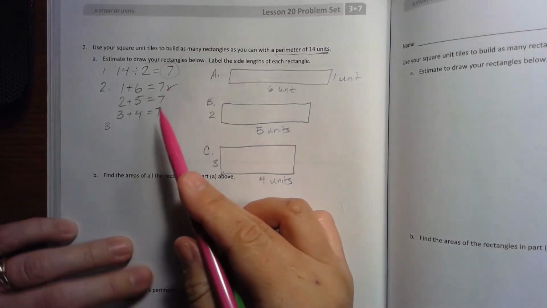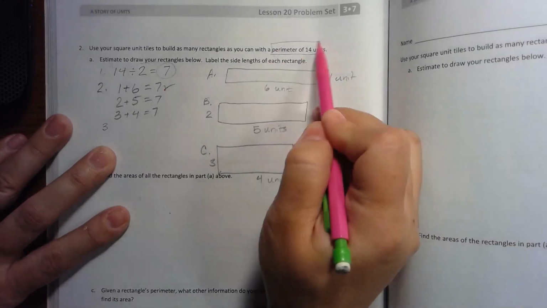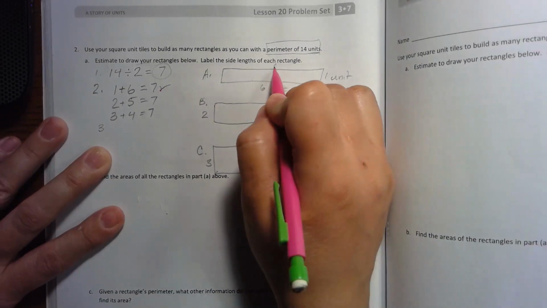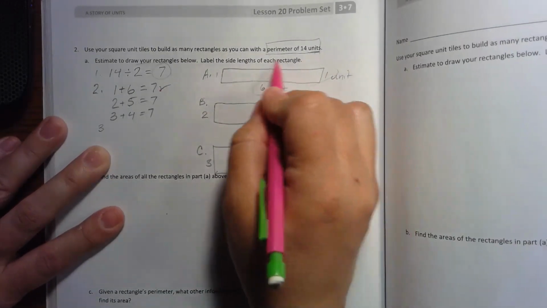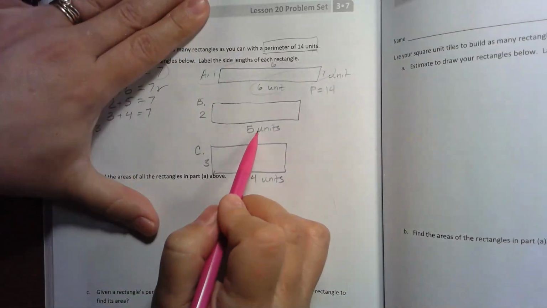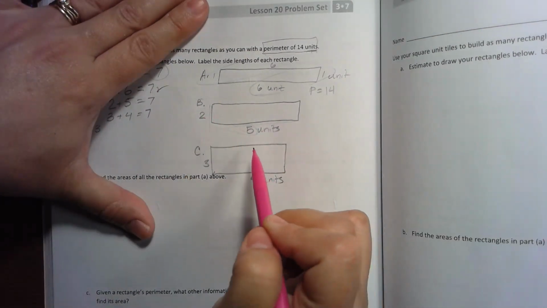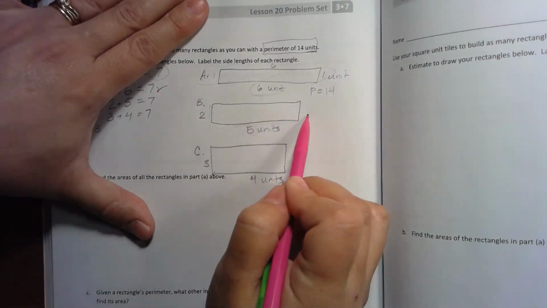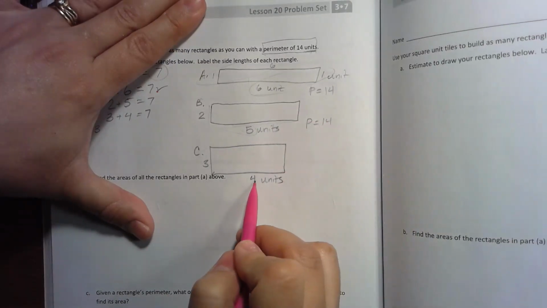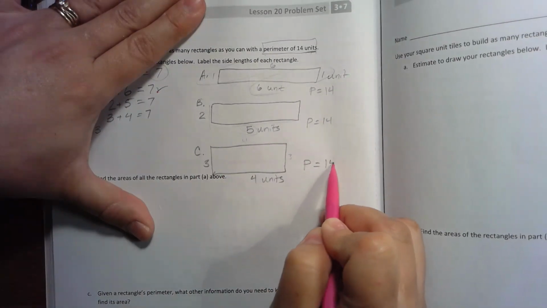So let's think it through. I've drawn them out. Do they actually have a perimeter of 14? I could do a quick 6 plus 1 plus 6 plus 1. Well, 7 and 7 is 14. So I know the perimeter is 14. How about this one? 5 and 2 plus 5 and 2. That's 14. And how about this one? 3 and 4 is 7. If I double it, the perimeter is 14.